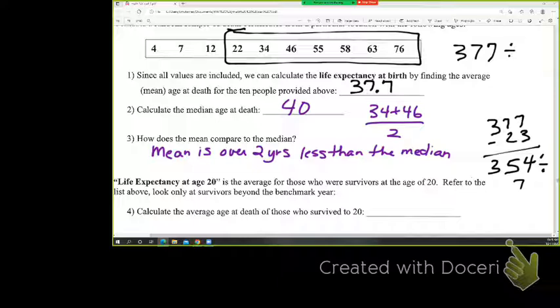So we find out that the average age of death for people who survive to age 20 is 50.6.